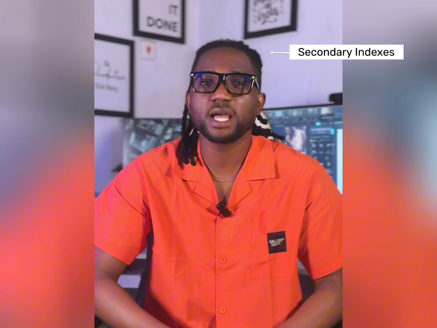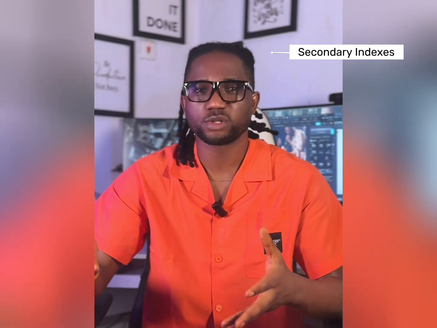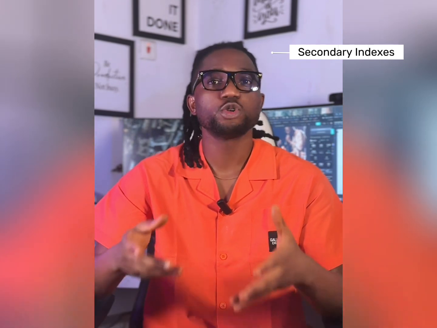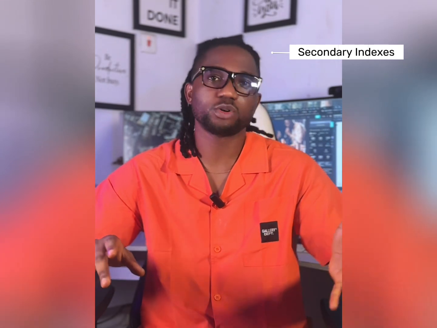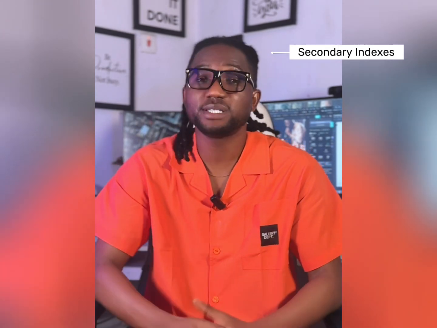Number two, the secondary indexes. Sometimes you want multiple ways to find data. Let's say you run a restaurant. You might organize your menu by the dish name. What if somebody wants to search by the price? That is exactly where secondary indexes come in. They provide alternative lookup paths for your data.